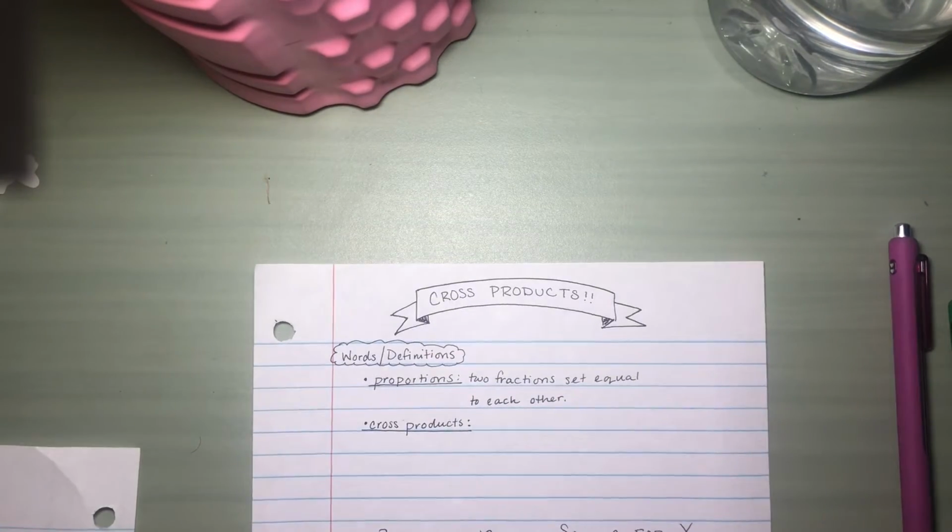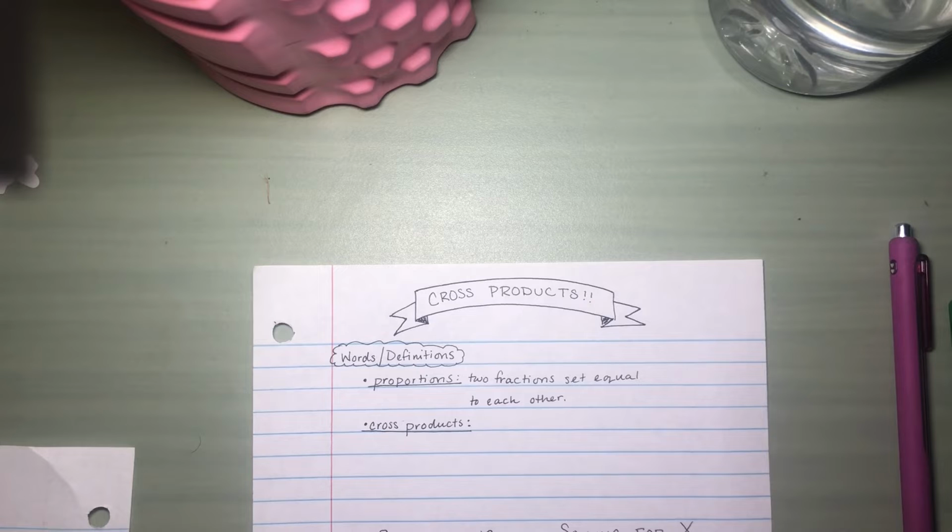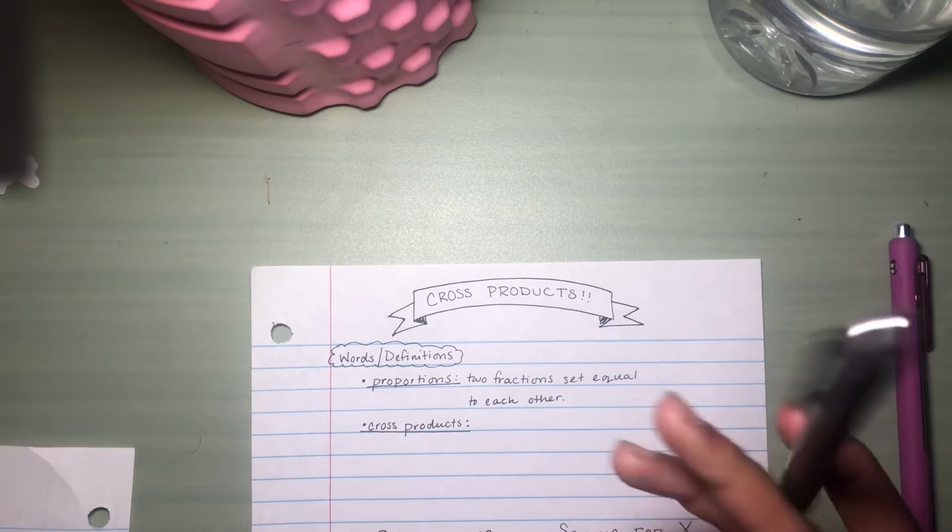All right, so now we're going to be talking about cross products. You don't have to have a fancy title like this. You can just draw a title. These are the 2 definitions we need down. We talked about proportions. It's 2 fractions set equal to each other. And cross products.